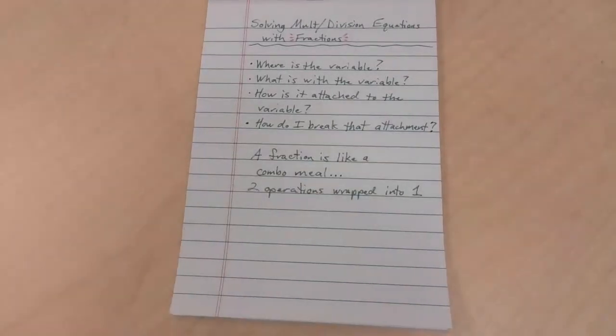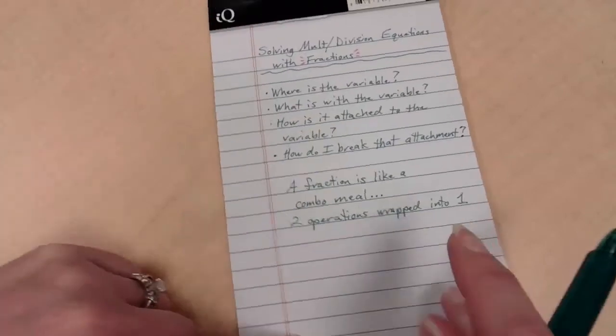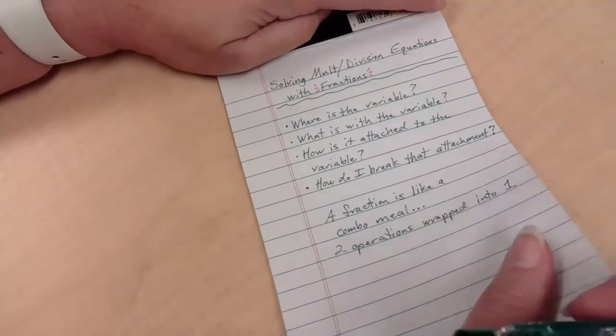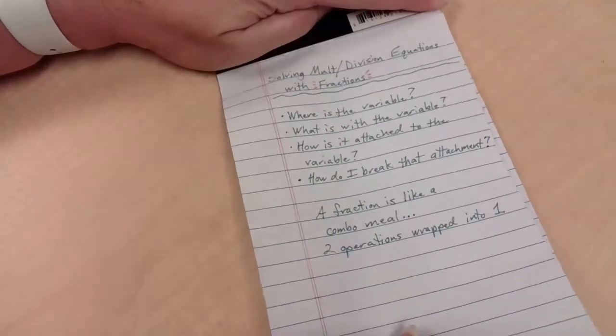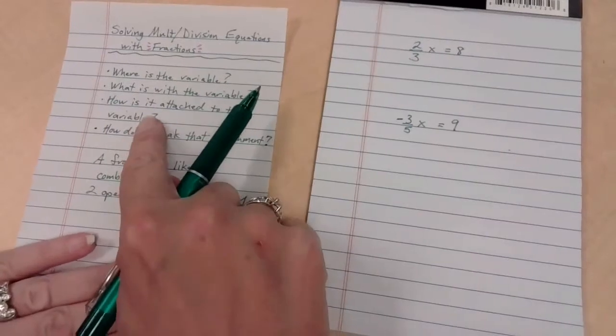And today with fractions, I have one additional thought for you. And that thought is going to be, a fraction is like a combo meal. It's two operations all wrapped up into one. Okay, so if you can kind of think about that, that might help you a little bit. I'm going to go ahead and move this off, and we're going to look at a couple of examples here so that you can see what I mean. So we're keeping these questions in mind.